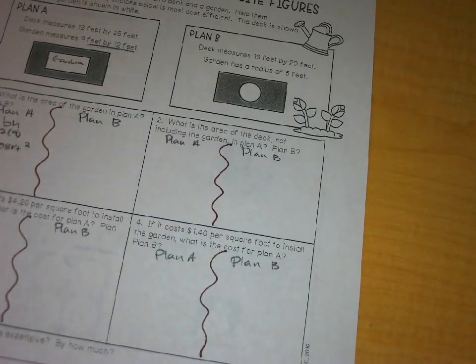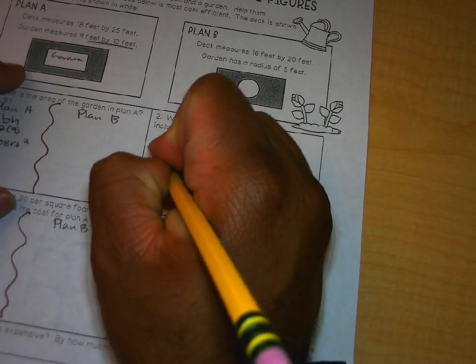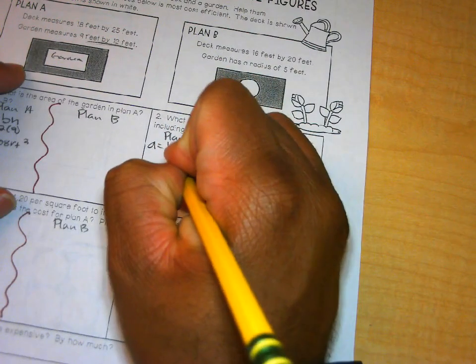So number 2 says, what is the area of the deck, not including the garden? So what do we have to do to figure that out? We have to get the area of the deck and the garden and then subtract the garden from the area of the deck. So first we need to get the area of the entire thing. The deck measures 18 by 25. So we're going to put A equals base times height.